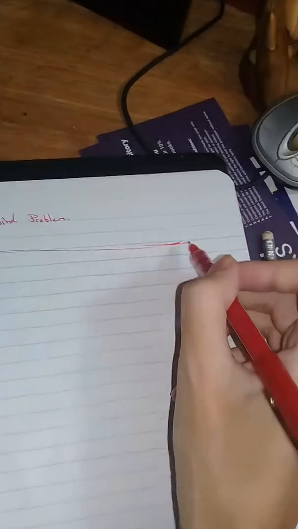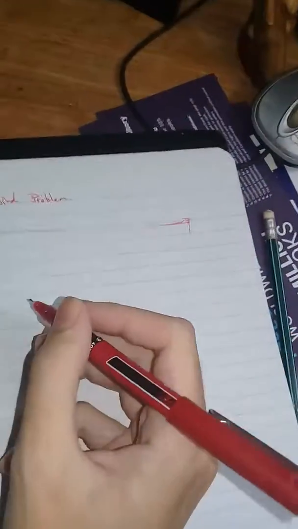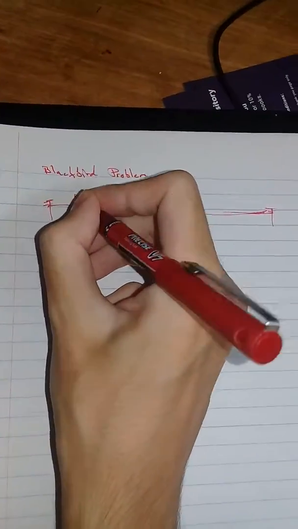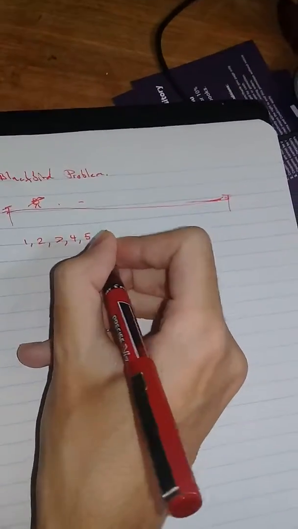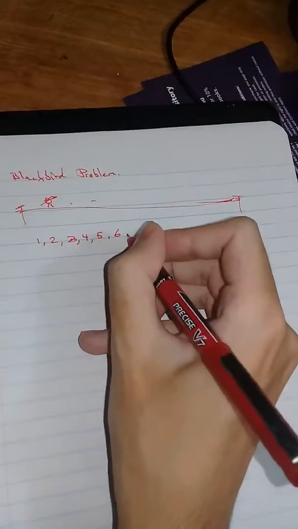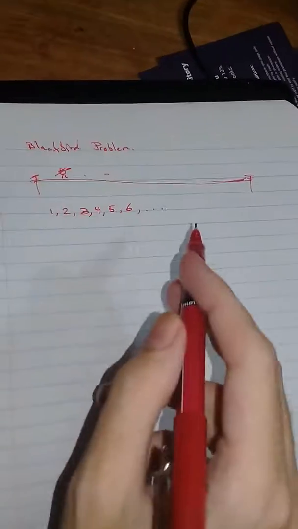Suppose you have a wire, the kind you see outside on a pole, and you have some birds on this wire. So bird one, a funny looking thing, he's got a beak, he's got a nose. I'm going to label these birds 1, 2, 3, 4, 5, 6, and I could label them with any numbers I like. There are as many birds as I want. This is a very long pole.